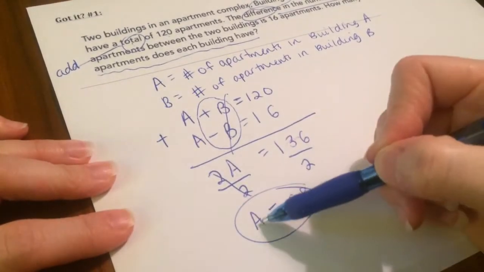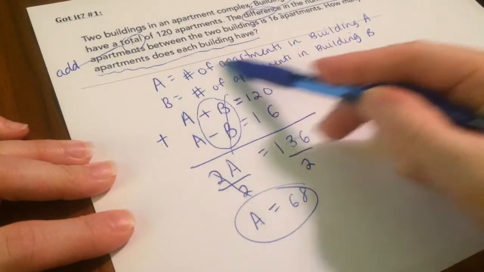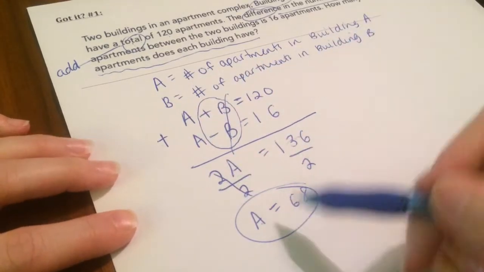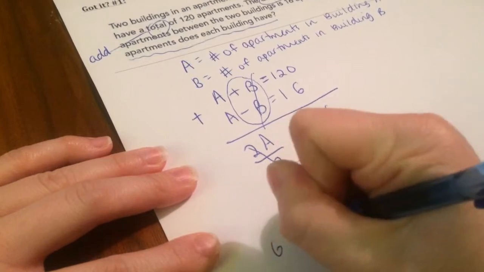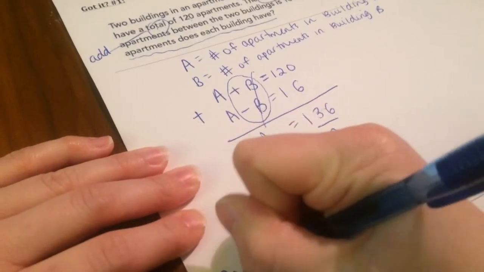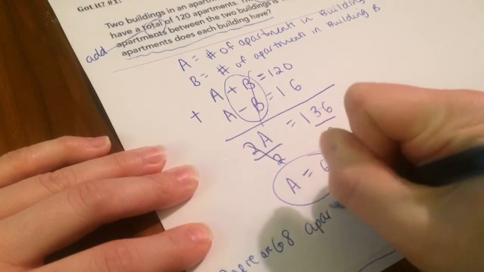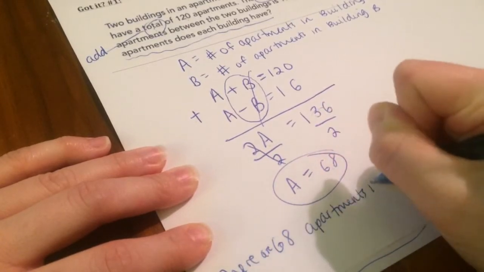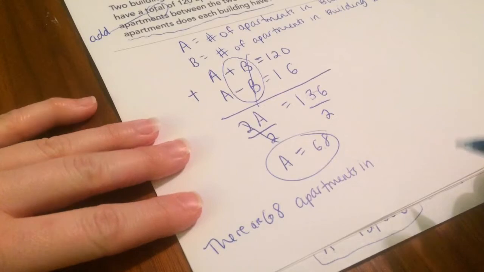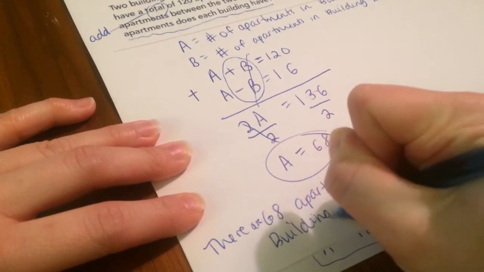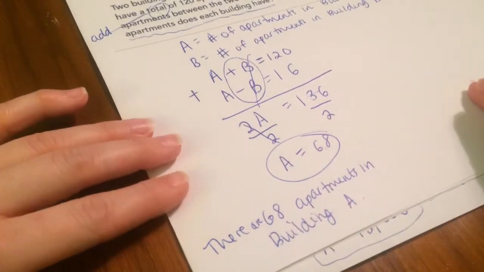So we just figured out, well, what does A represent? Let's go back up here. Since it's a word problem, we want to write it in words. That A is the number of apartments in Building A. We just figured out that there are 68. There are 68 apartments in Building A.